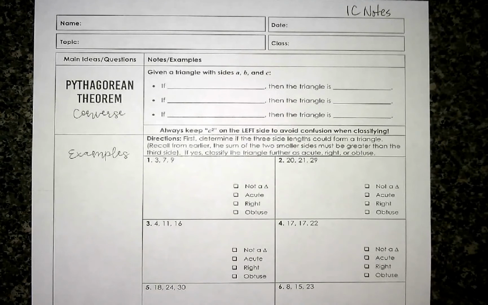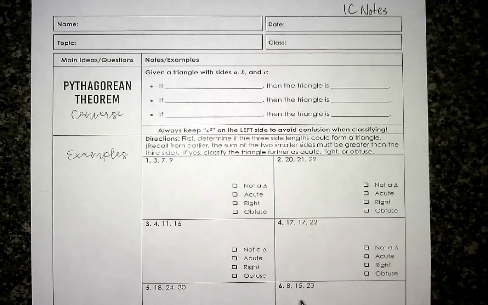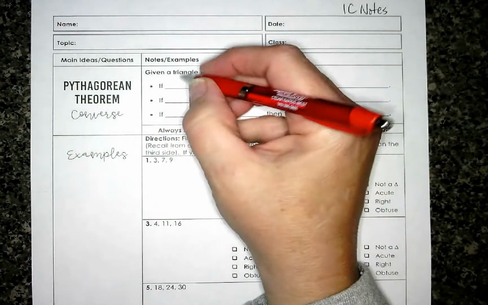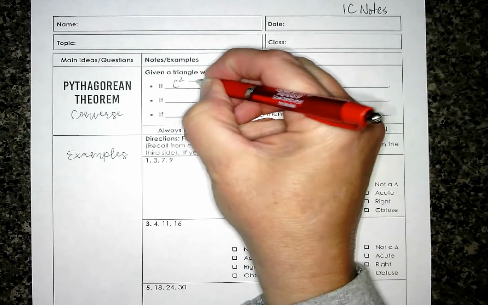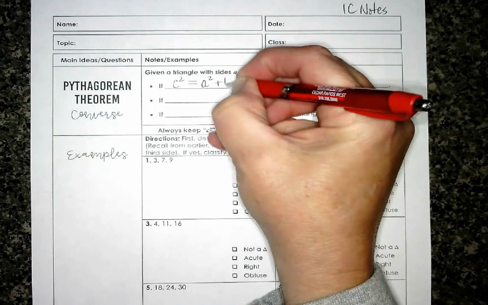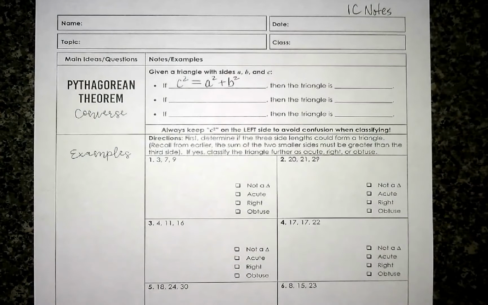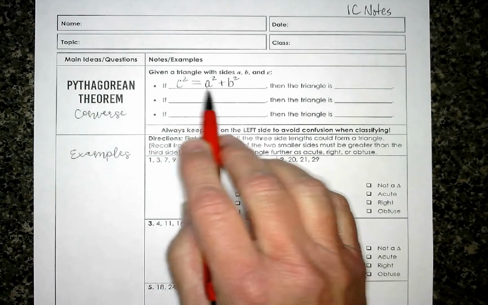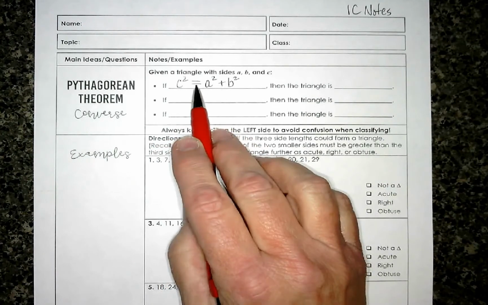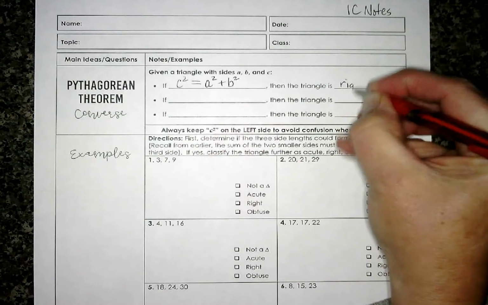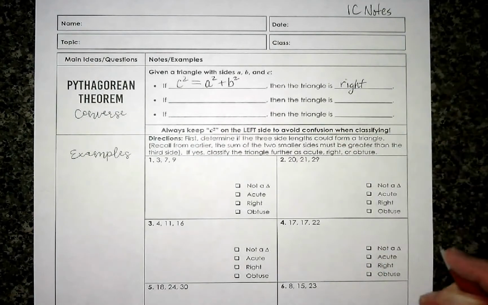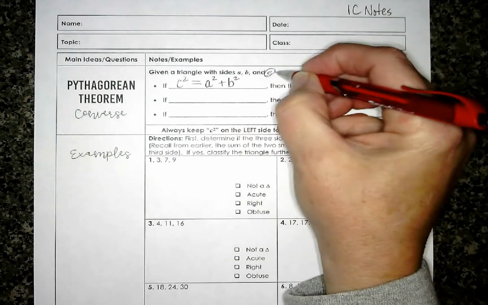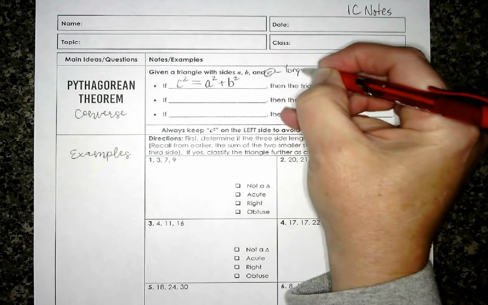So if we do have a triangle, and I'll talk about that here in just a second, then I know if I have this equation where c squared is going to equal a squared plus b squared. So you can see basically what I've done is I've switched the equation around. If this value of c, which is the longest side, equals the sum of the squares of the other two, if it's equal, then it's going to be a right triangle. C is always going to be the longest.